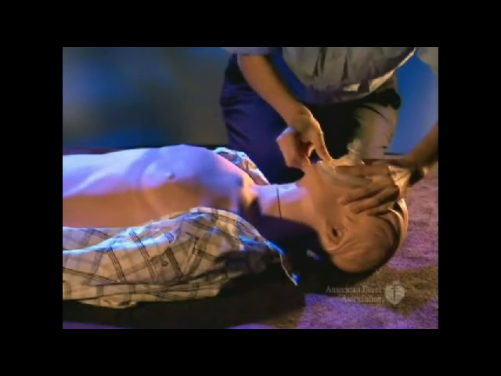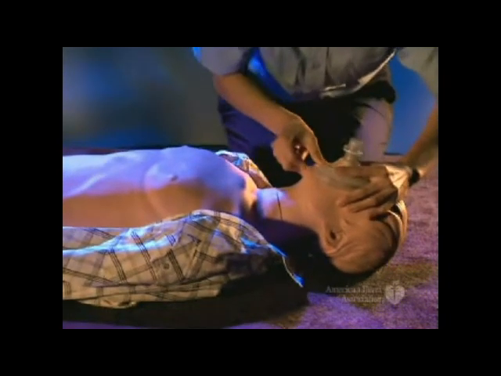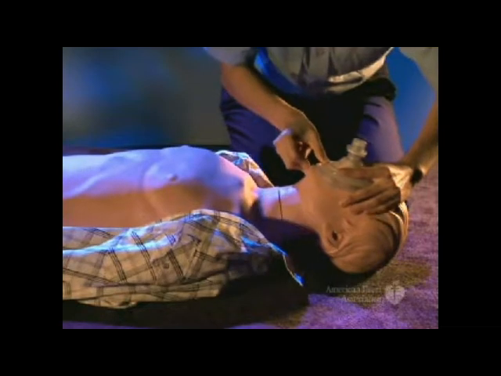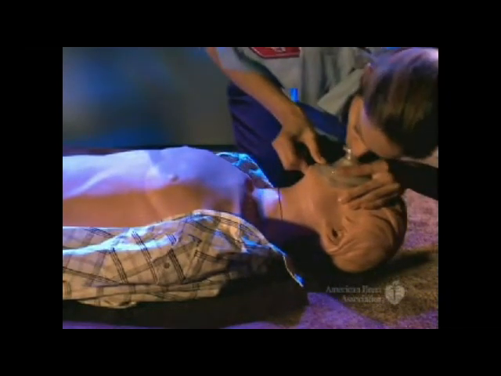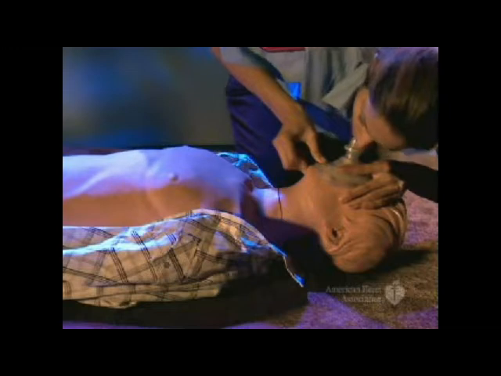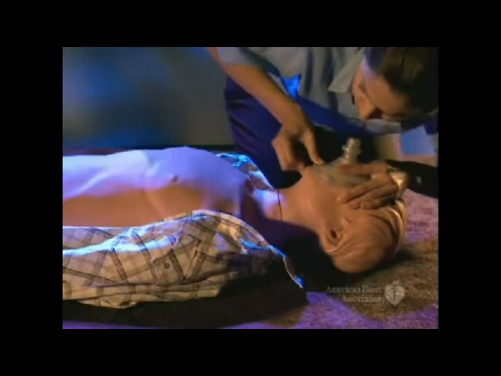Open the airway using a head tilt chin lift. Press the mask down and lift the jaw to hold the mask tightly against the face, and give 2 breaths while watching for chest rise. Each breath should be delivered over 1 second.